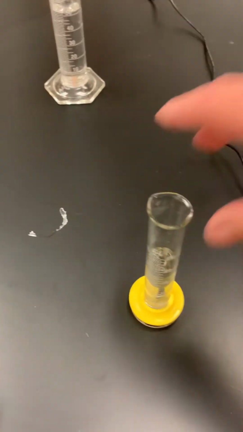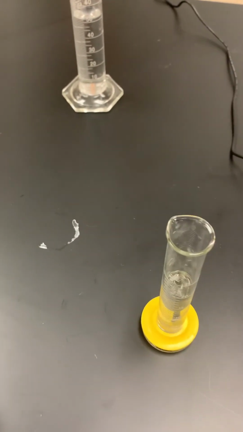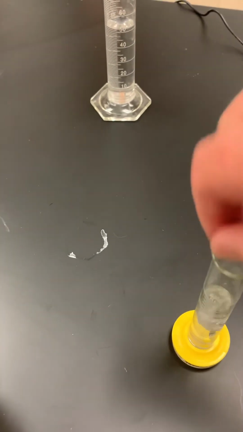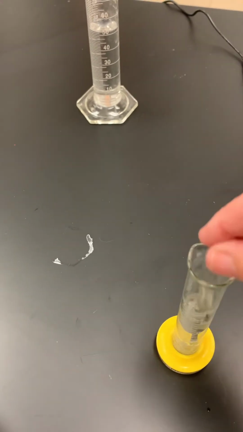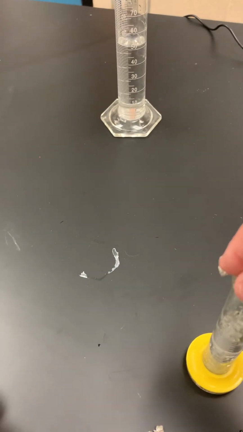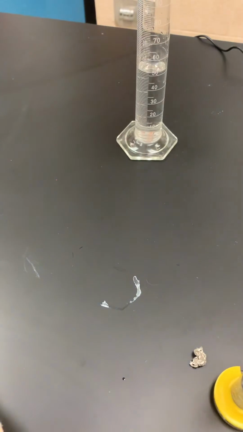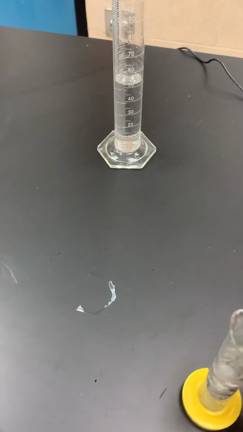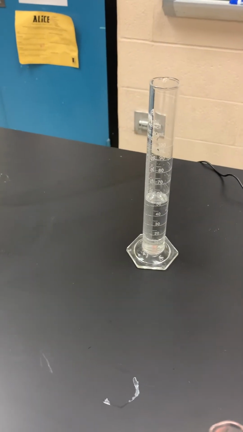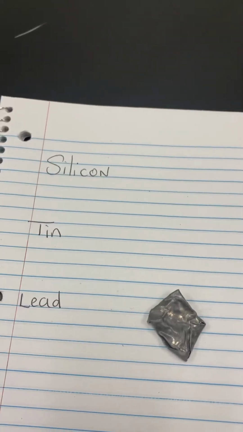We're next going to get the mass of the tin, and the mass of the tin is 14.50 grams. I have a graduated cylinder with 20 milliliters of water in it, and we are going to add the tin to that. After adding the tin to the graduated cylinder, we see that the volume has risen to 22 milliliters. So the initial volume was 20, and the new volume is 22 milliliters.